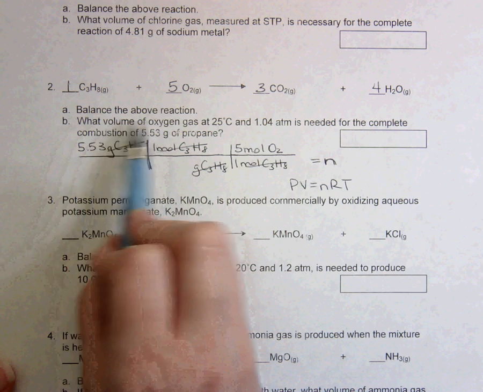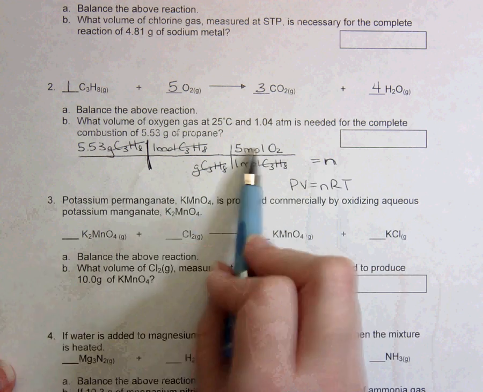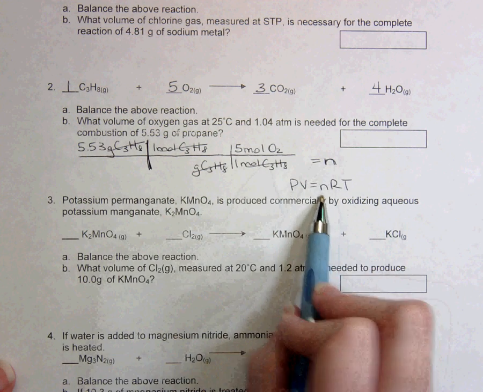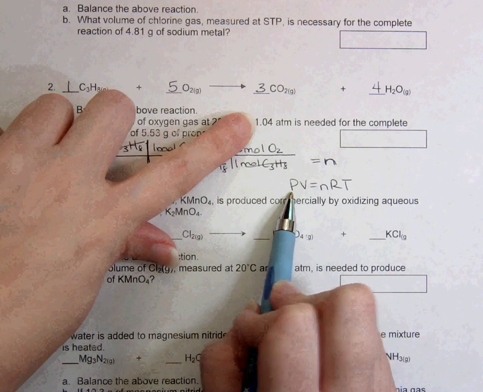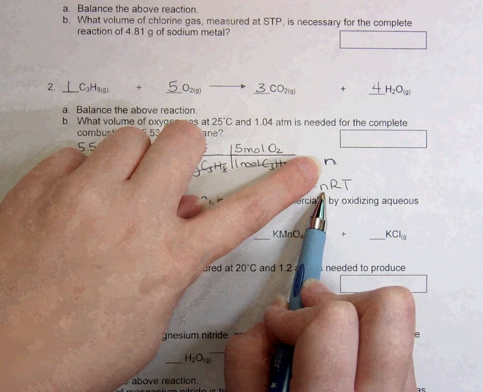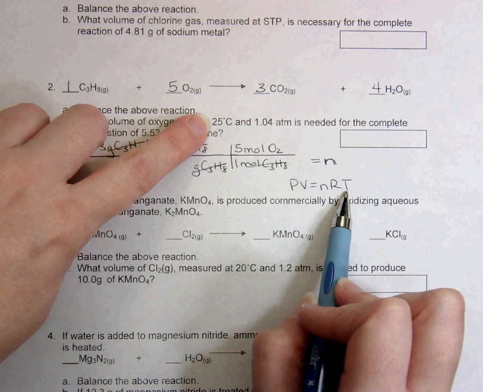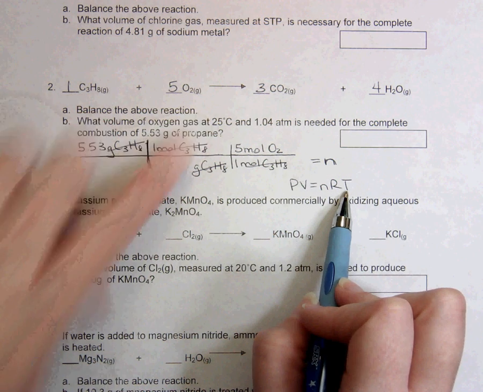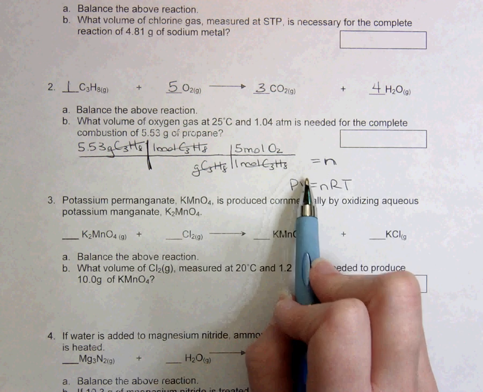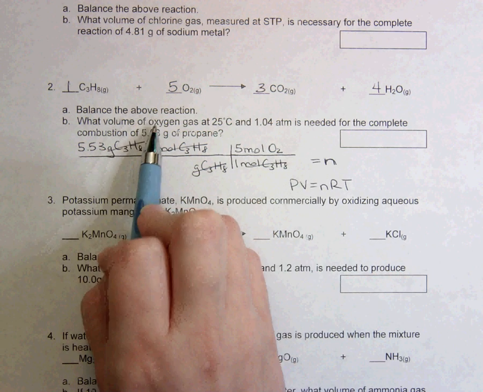Because it asks what volume of oxygen. So whatever you get for this answer, plug that in for n, plug in your pressure, the number of moles that you just got, your R, which is 0.0821, always, and your temperature, which will be 25 plus 273, and then solve for that volume of oxygen.